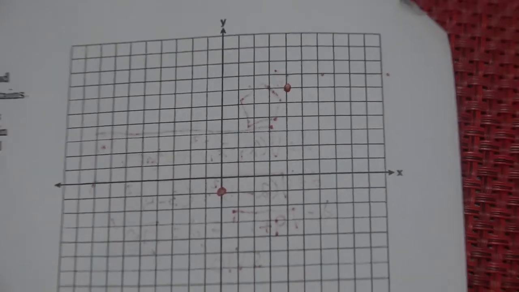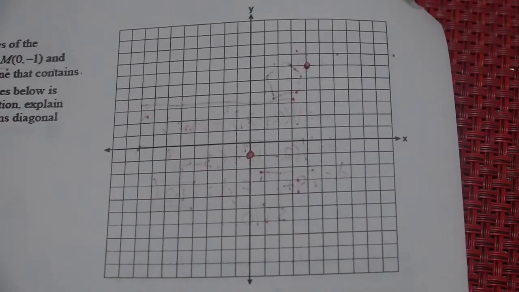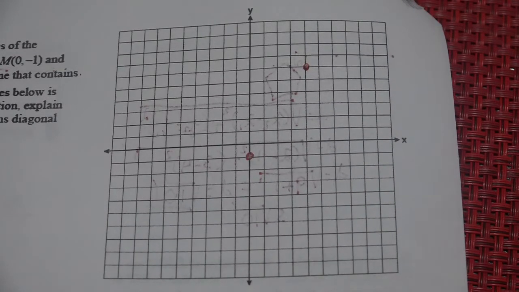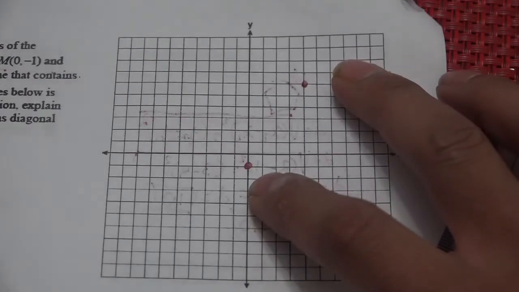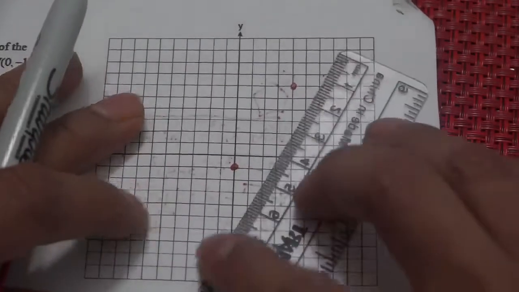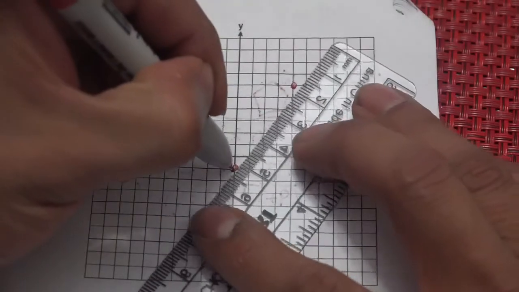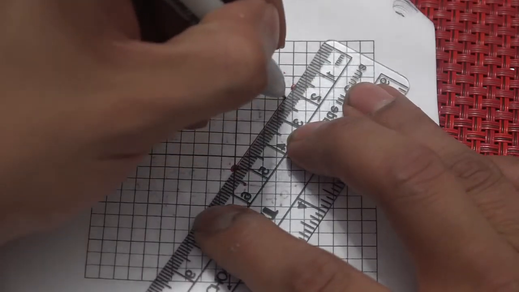Let's just graph this and explain what's going on. Let me make this smaller. Okay, here we go. So what I did is I plotted the points (0, -1) and (4, 6). These are my two points.